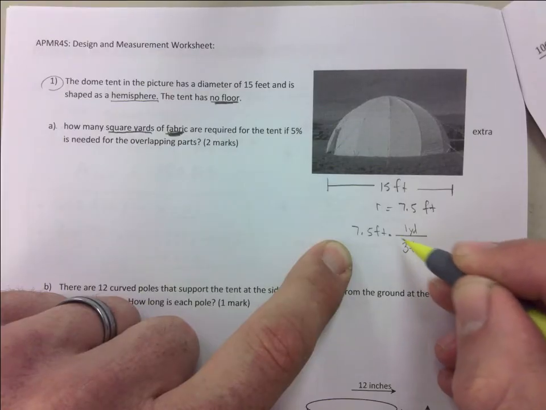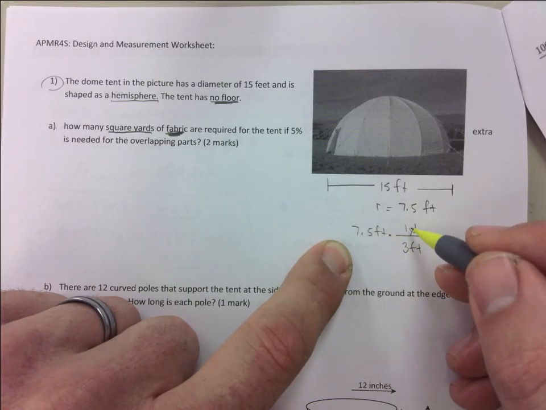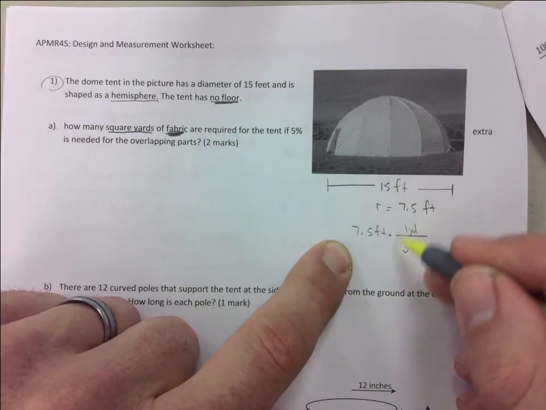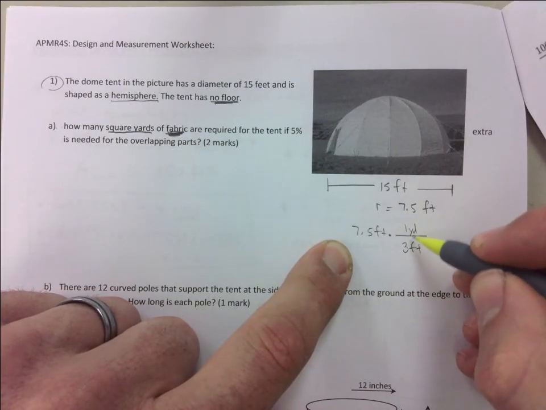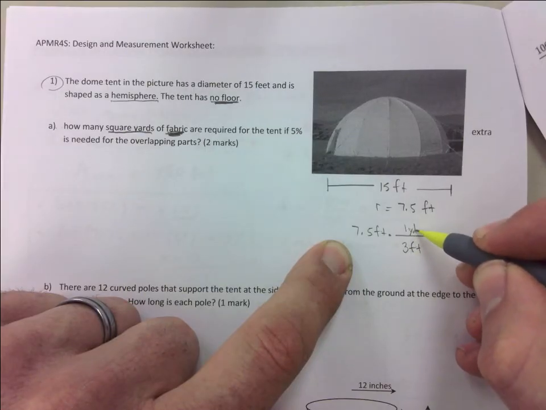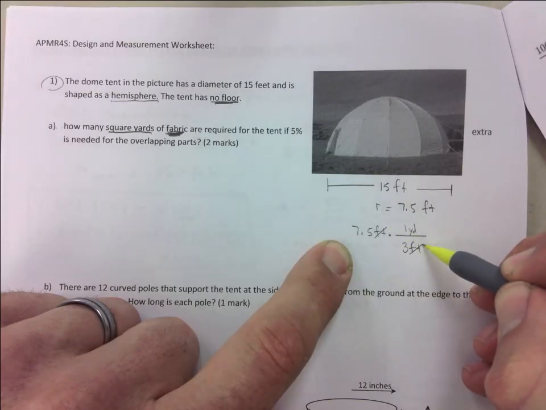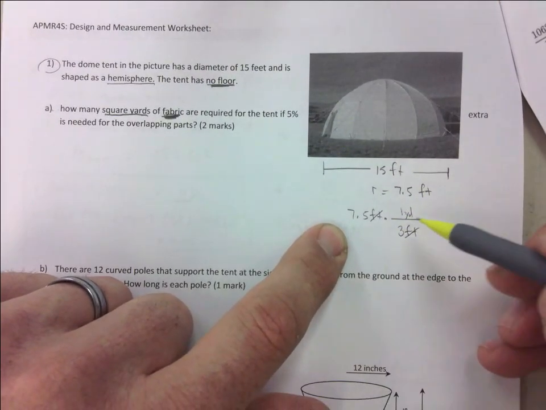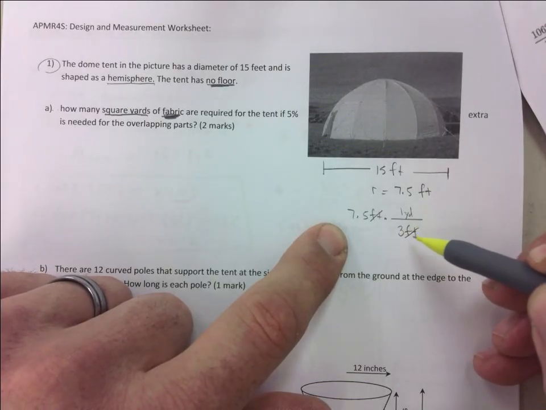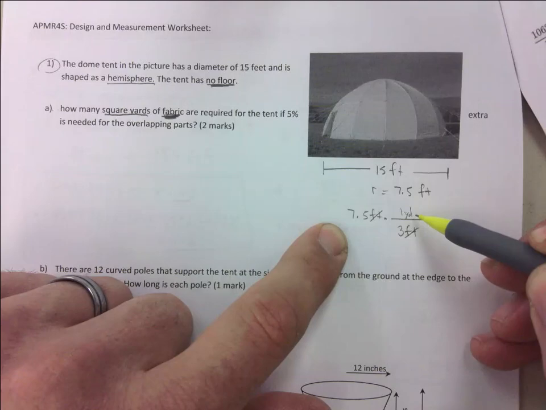So there's something you need to remember. The 1 and the 3, like this, never changes. It's just where are you going to put the numbers? That's what matters. And we want feet to cancel out with feet. So that's why we strategically put the 3 feet in the denominator and the 1 yard at the top.